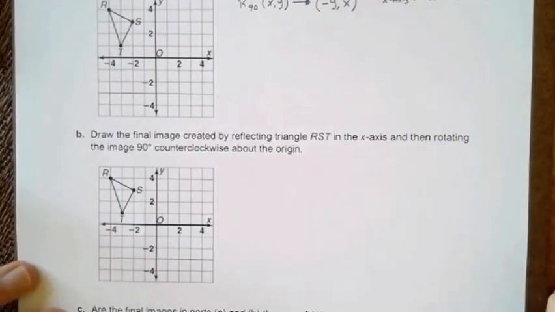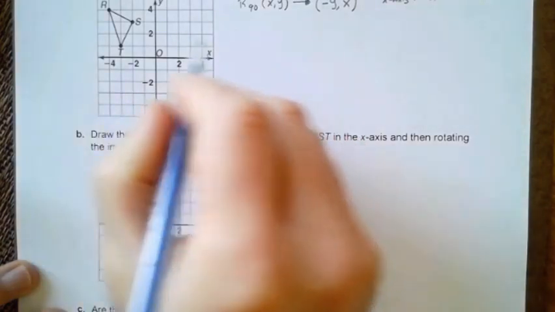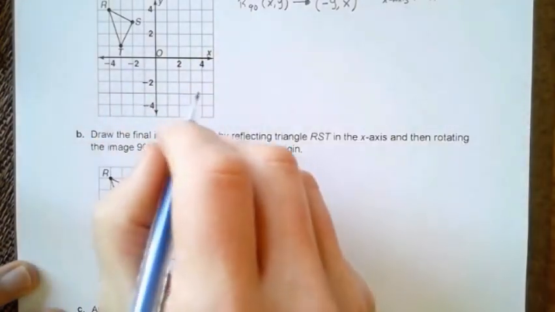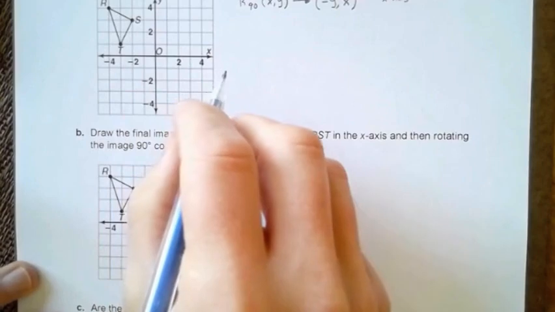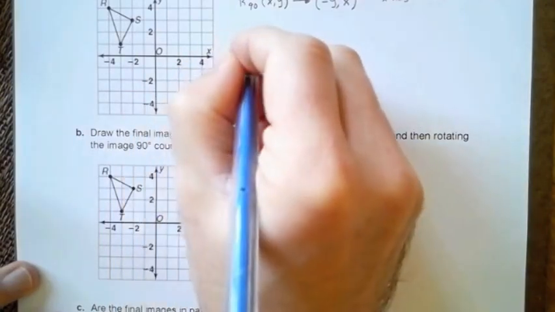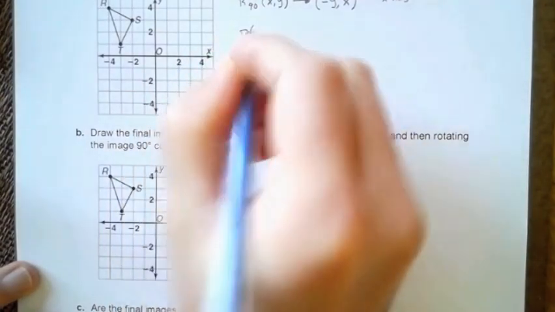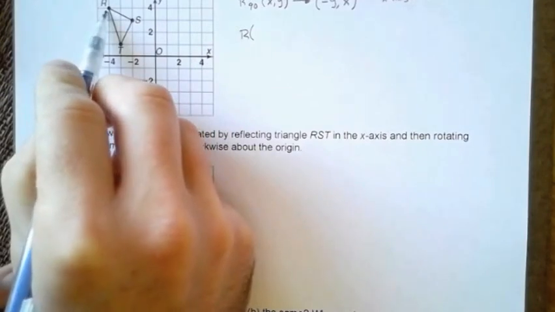So let's take our original points, R, S, and T, and perform both of these rigid motions here. If we start with point R, point R is located right here, which is at the point -4, 4.